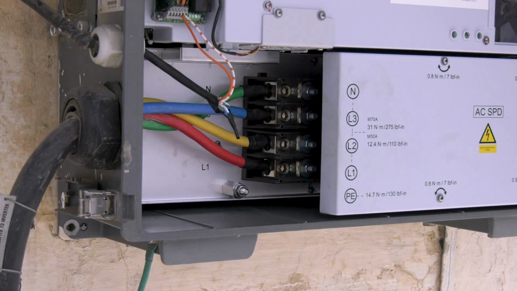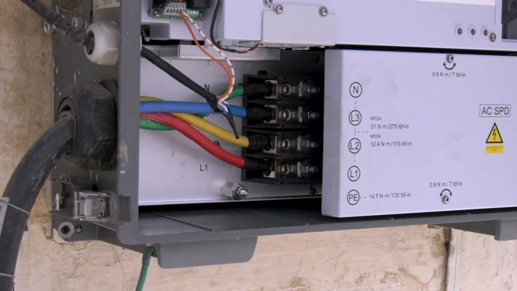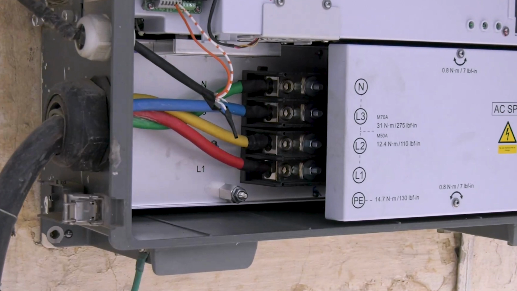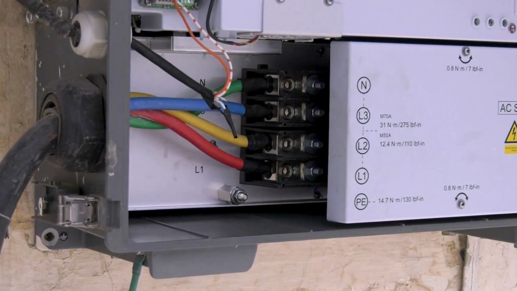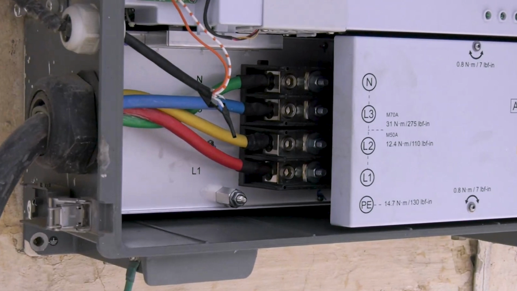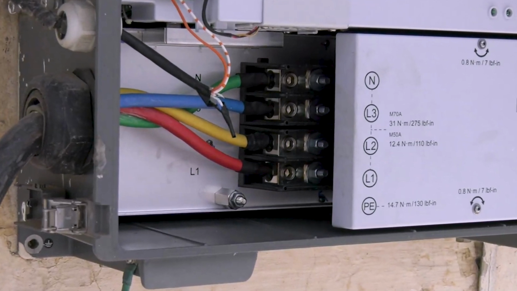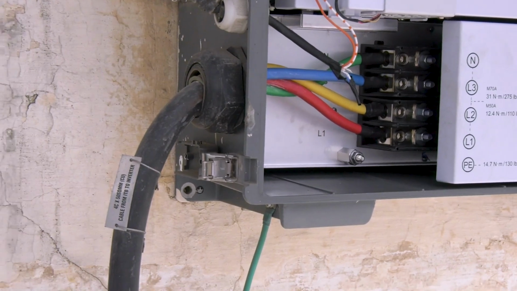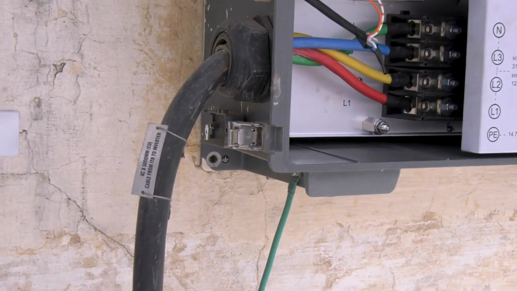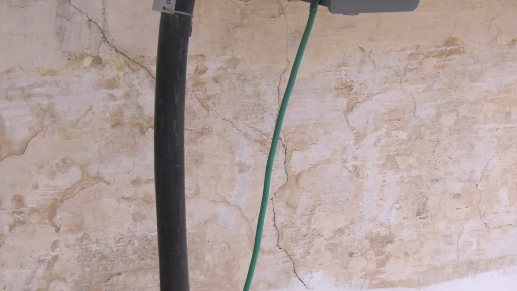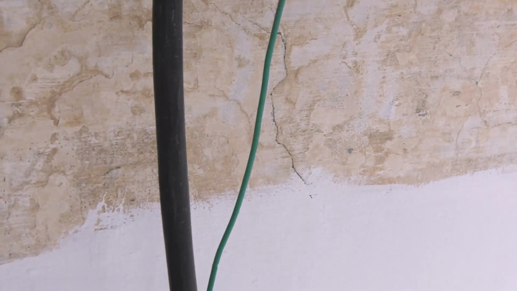The inverter is now open, showing its wiring and internal components. The main AC connections are visible at the bottom with labeled terminals for L1, L2, L3, N as neutral and PE for protective earth. The cable carrying the line from the inverter to the terminal box is a 4-core 150 square millimeter copper cable, 4C x 150 sq mm Cu.